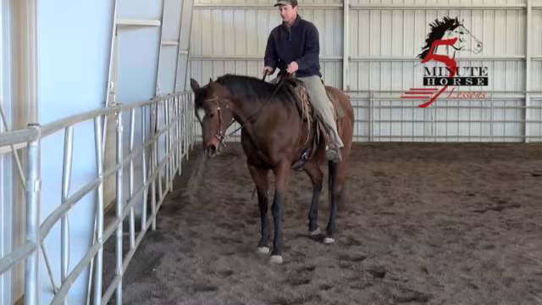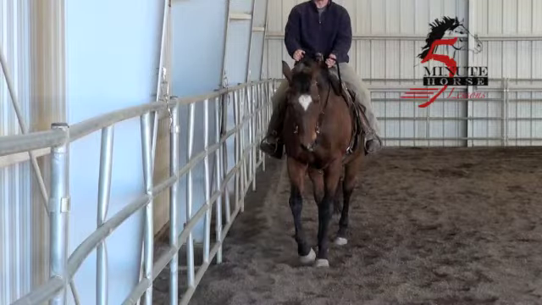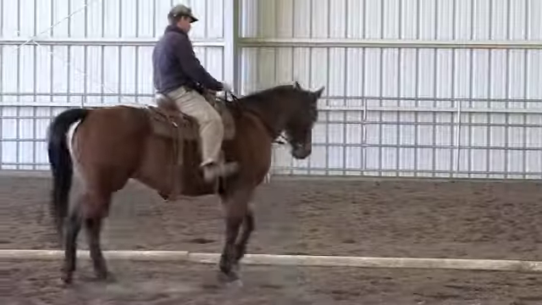Here you can see a still shot of a leg yield coming towards the camera. And the hindquarter is in very dramatically. The haunches in, the two-track, is a much straighter maneuver. You can see just the hindquarter just to the inside.